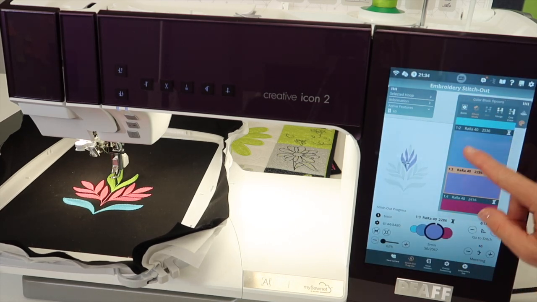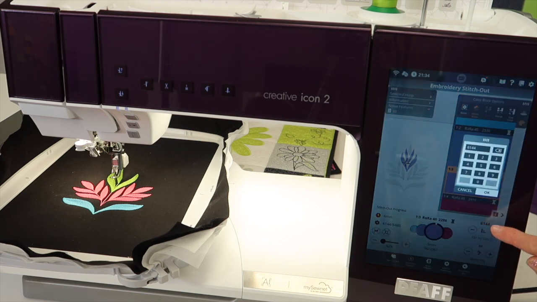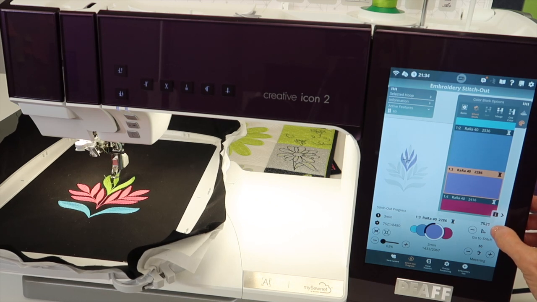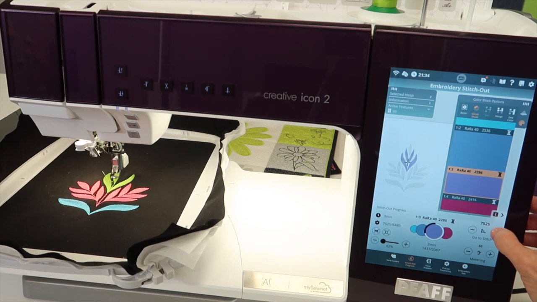Now, you saw a little thing pop up real quick. Let me talk about that. At any given time, if you touch the number of the stitch count, you can go through and find where I actually left off, in stitch number 75, 20, somewhere in there. So it will jump me back to where I need to be, and then I can plus and find exactly where I need to restart.